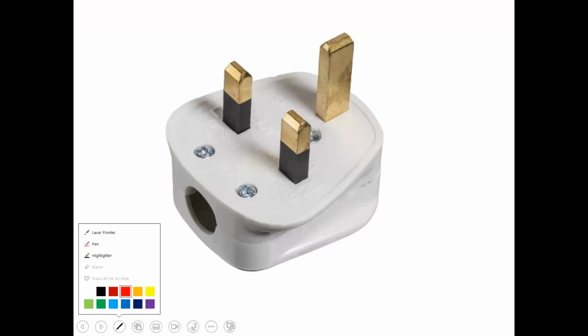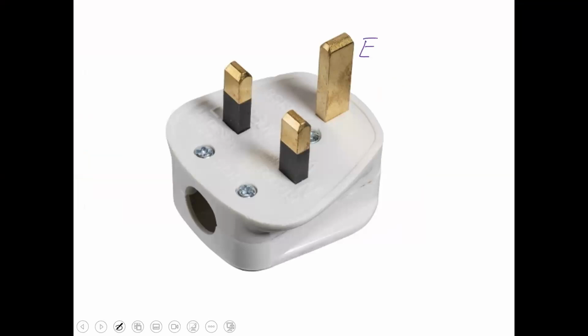So this is a 3-pin plug. The thicker wire is the earth wire. One of the others will be the live wire and the second one is the neutral wire. Now, earth wire is a thicker wire and it is a safety wire. It is for the safety.